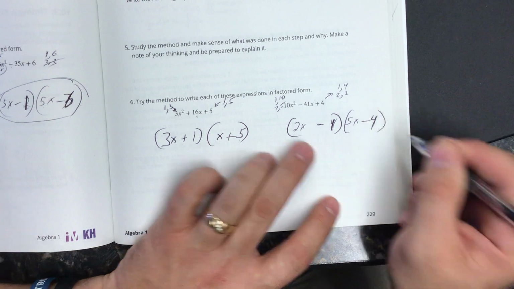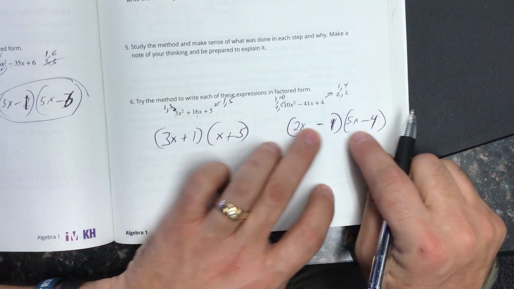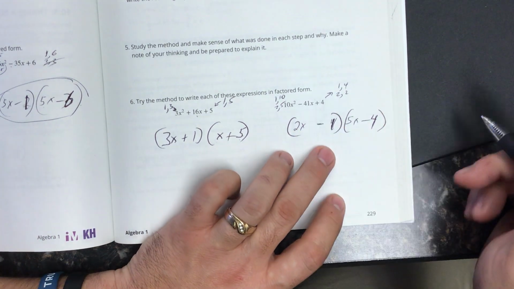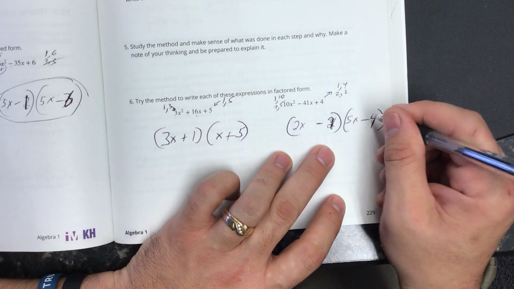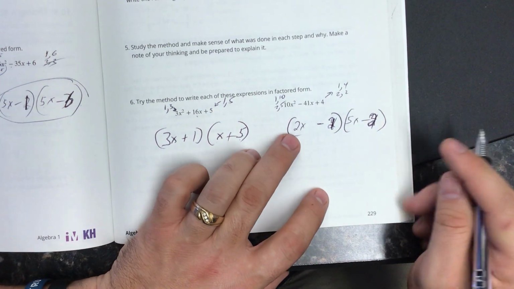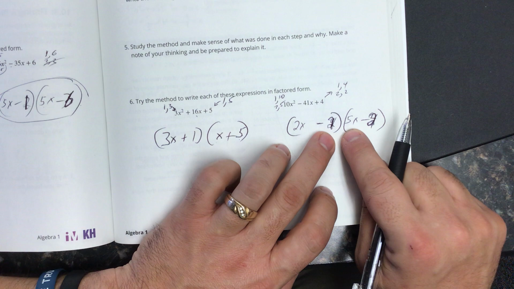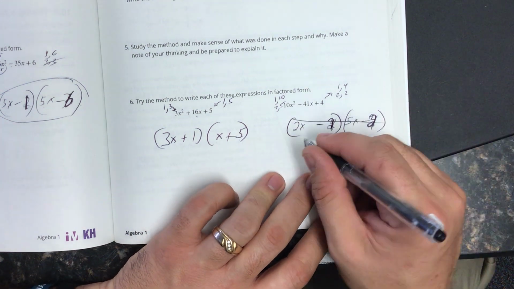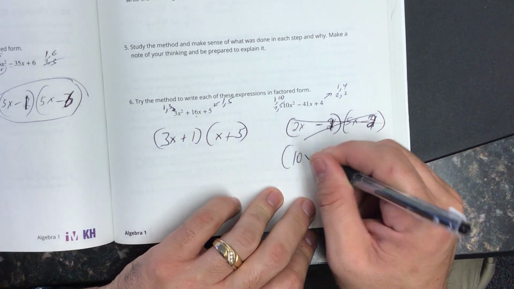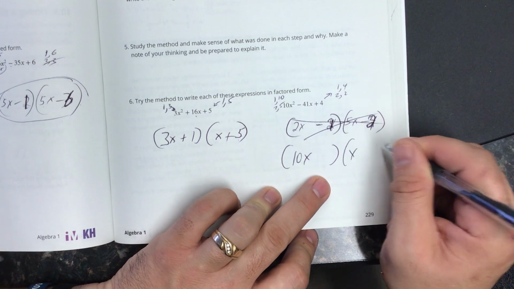Switch the order. -8, -5, 5 and 8 is not 41. Let's try 2 and 2. That would be -4 and -10. That's not going to work. So 2 and 5 don't work, so I have to try 1 and x.